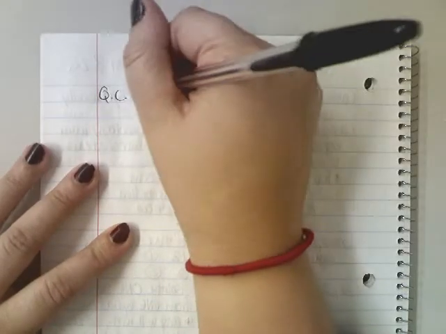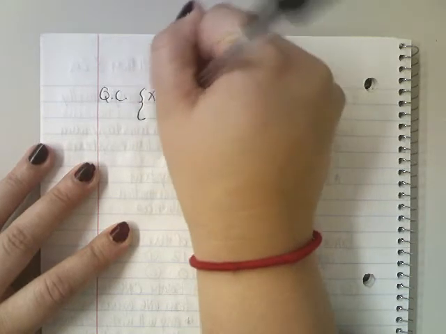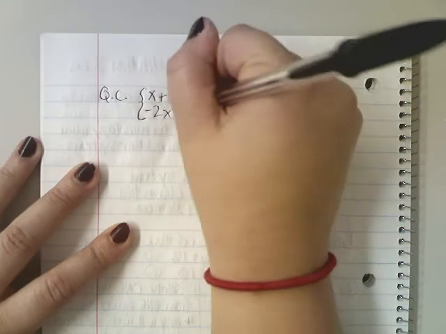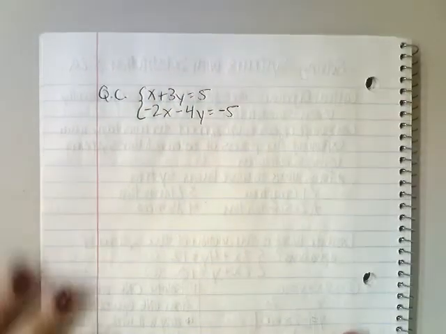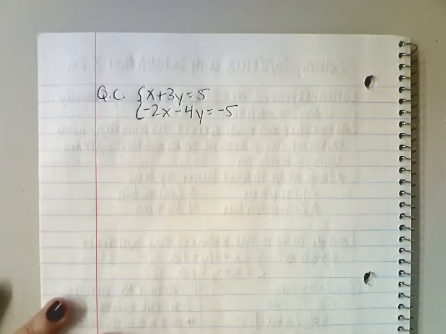All right, so our quick check that I want us to do together is, again, solve the system for x plus 3y equals 5 and negative 2x minus 4y equals negative 5. So I want you to try it on your own, follow the steps of the process I just gave you. Pause it if you need to. I'm going to go over it now.